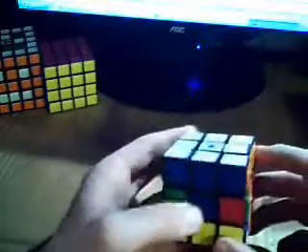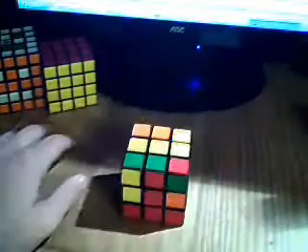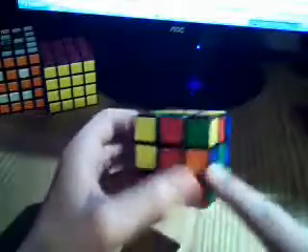So using those two methods, either way, you can do the entire first layer and have T's like this on each side. So now we can get to the second part. Next, what we're going to do is finish the entire second layer, or the middle layer, or two thirds of the cube.